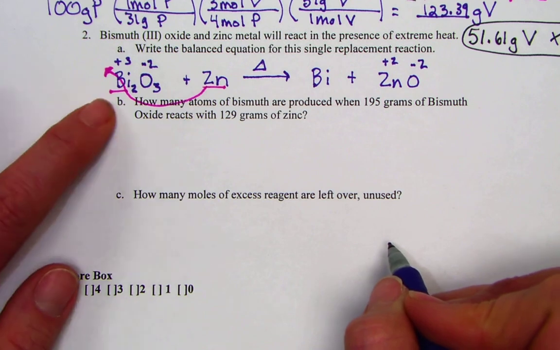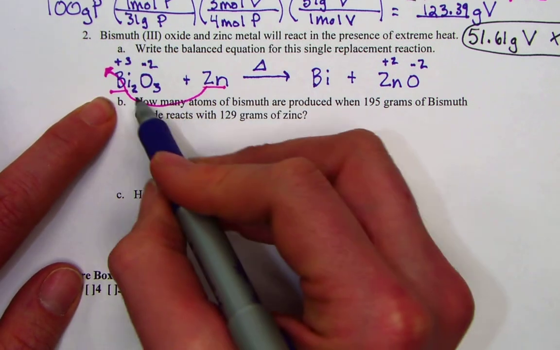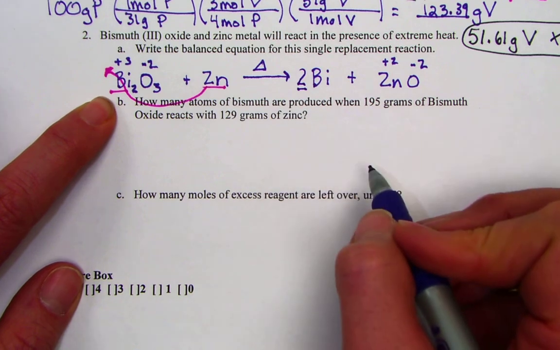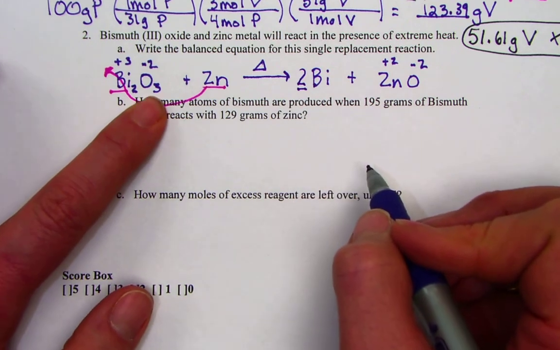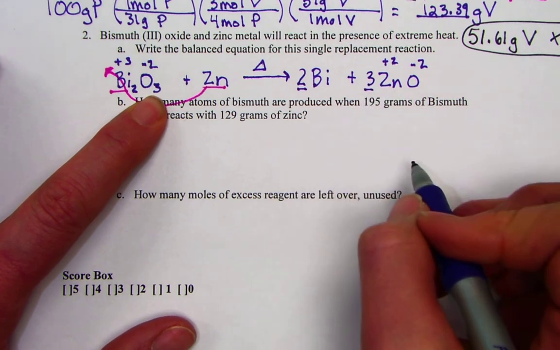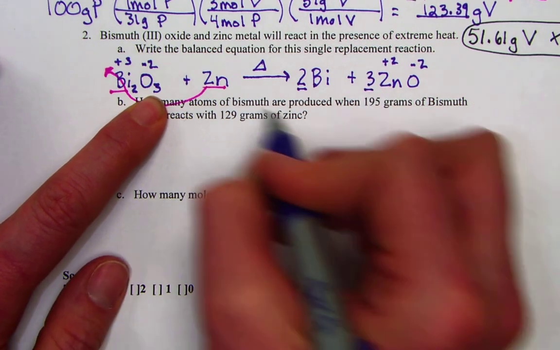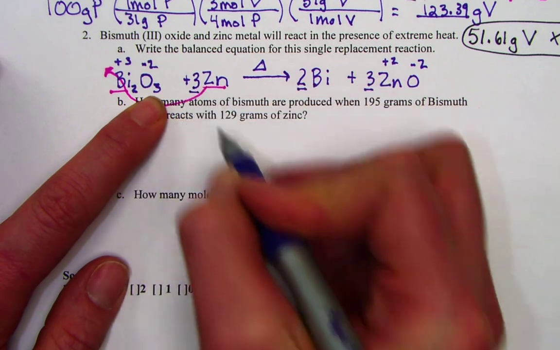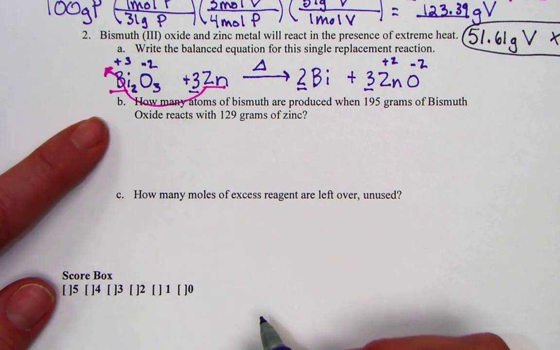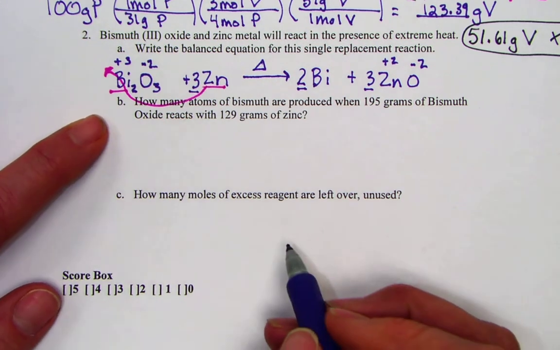We'll need to balance. On the left, I'm counting 2 bismuth, so I'll place a 2 in front of my product, Bi. There are 3 oxygens on the left, so I'll need to place a 3 in front of our product, ZnO, and then backing up to repair the zinc. A 1:3 to 2:3 stoichiometric ratio. This equation will be used to answer letter B.